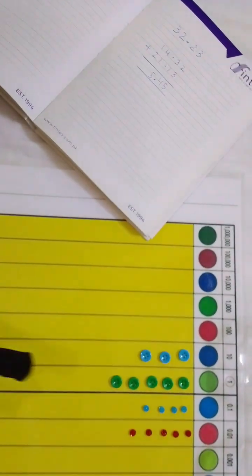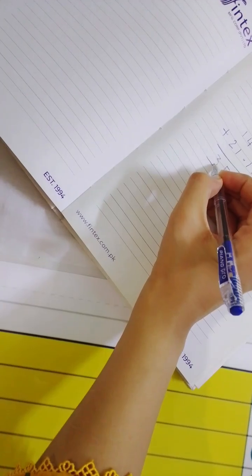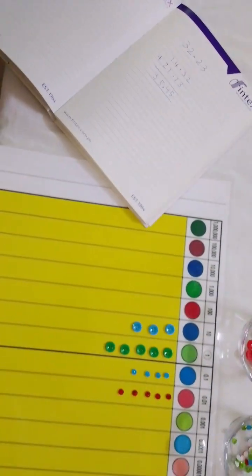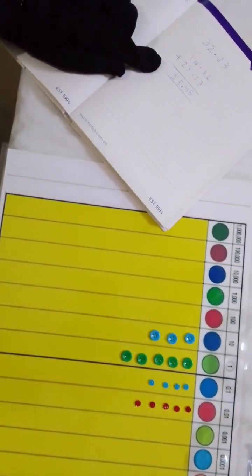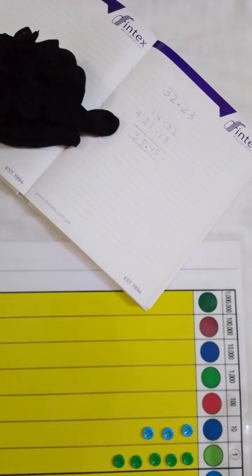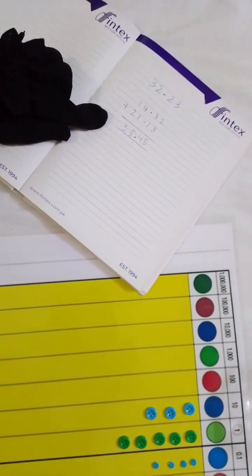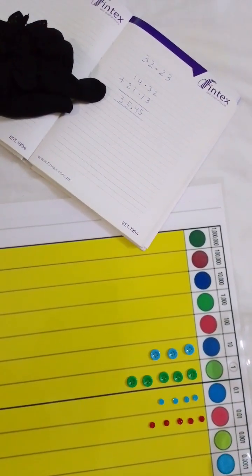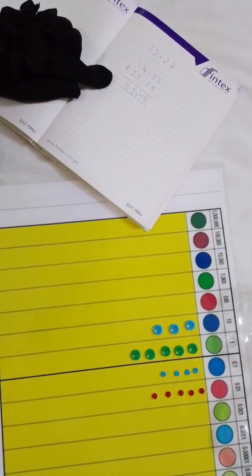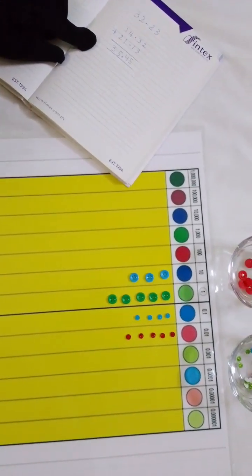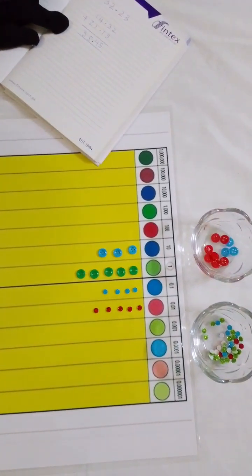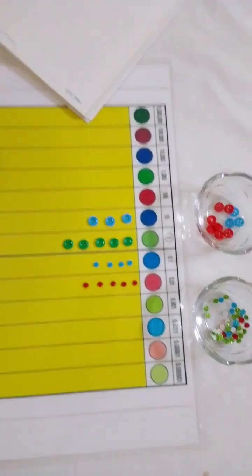And how many tens do we have? 3. Could you read this number, the total? 35 and 4/10, 5/100ths. Excellent. Bravo. Well done. So we have done the addition of decimal numbers.